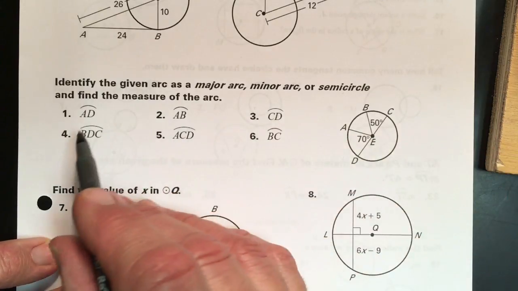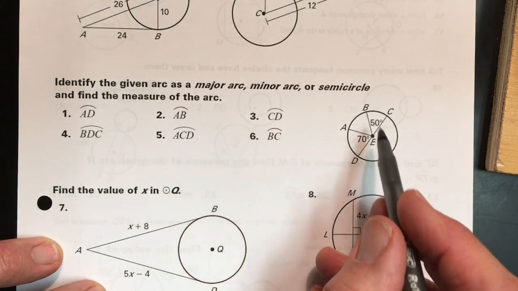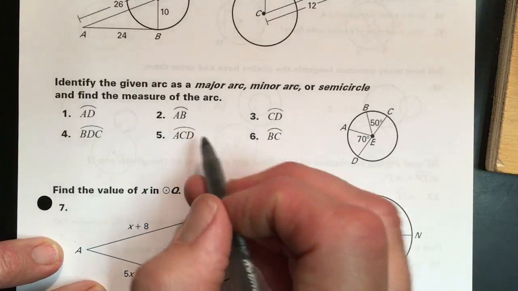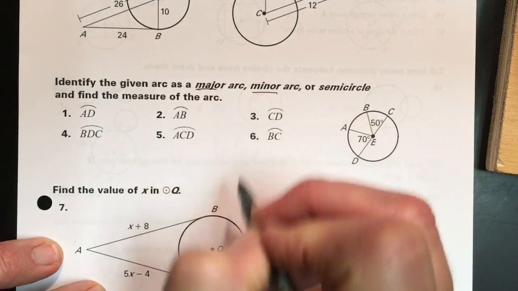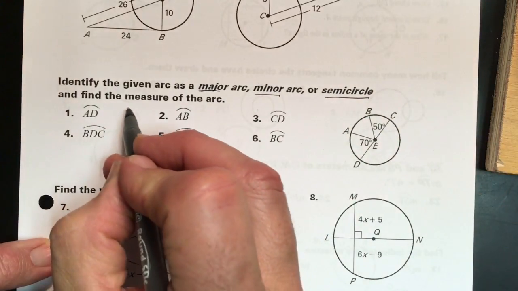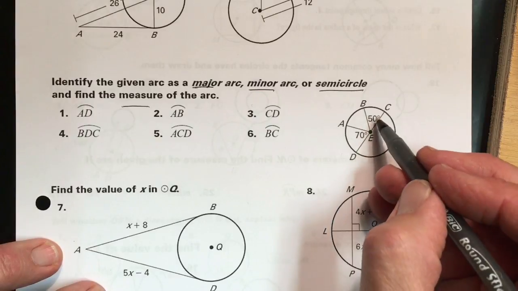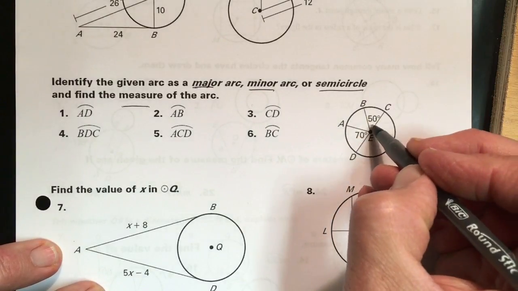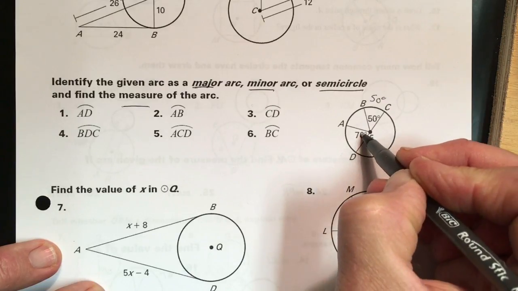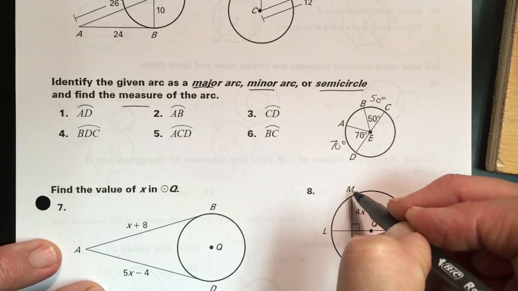Before you answer these questions, mark up as much as you know about the circle. They're asking you to identify any major arcs, minor arcs, or semicircles, and also find the measure of each arc. Well, I have 50 and 70. As we know, the central angles are the same as the arc angles. So it's 50 out here, 50 there, 70 is central, 70 is an arc.